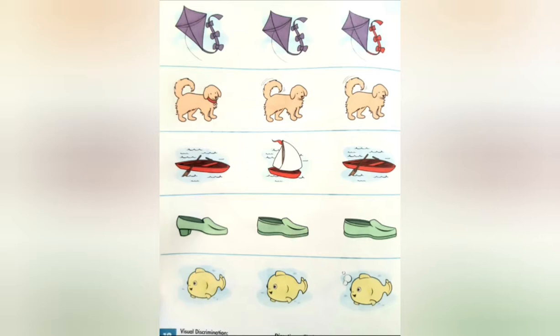Here is a fun game for us to play. We have to put an X on the pictures which look different, which means they don't look like the same. Now first let's look at the kites. There are three kites and the one on the right is different because look at its tail. It has red bows. The others don't. Alright, now I want you to look at the dogs and tell me which one looks different. That's right, the one on the left has a red collar on its neck.